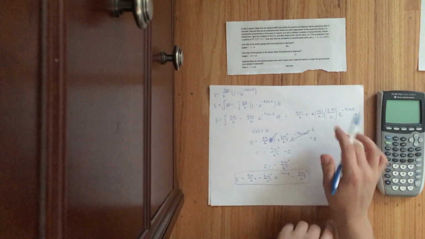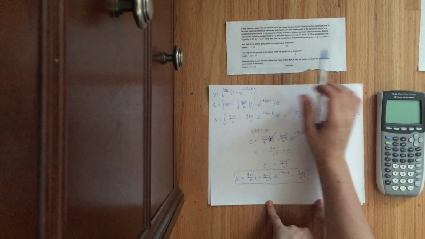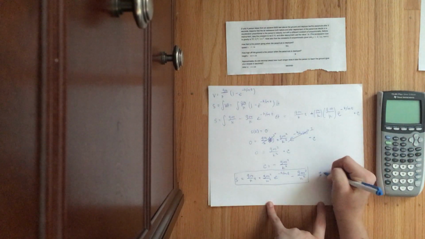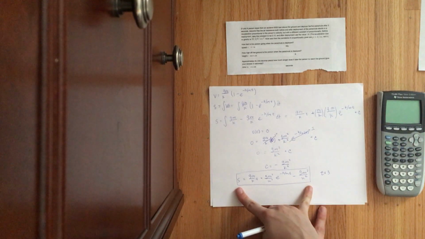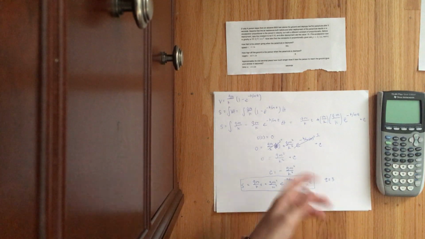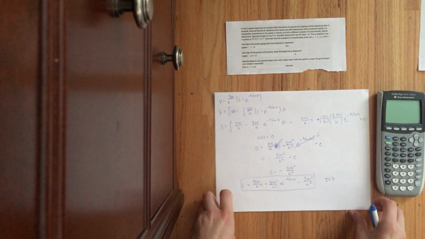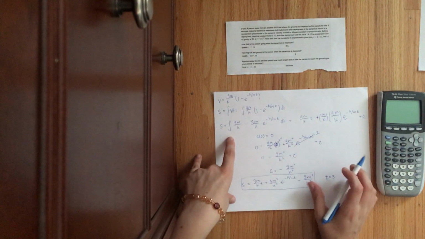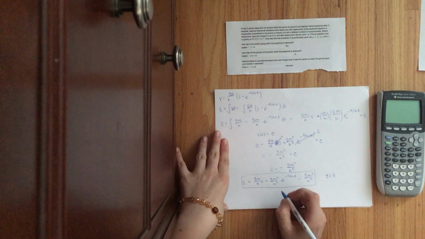We need to find how high off the ground the person is when the parachute is deployed. So we know that this is at t equals 3, but this equation doesn't give us height off the ground. This equation gives us distance fallen. So our final answer is going to be 6,500 minus our answer of s of 3, because that's going to be equal to the total distance minus the distance fallen, which gives us the height.